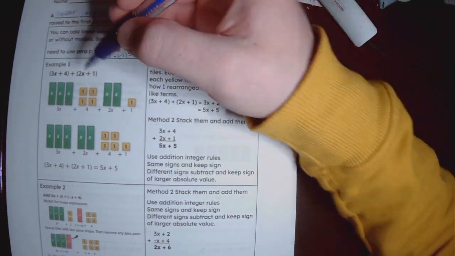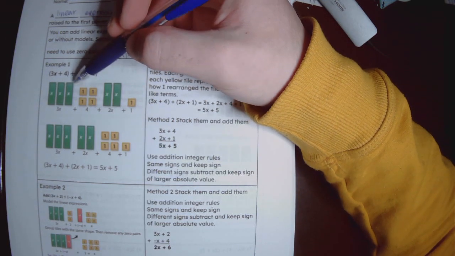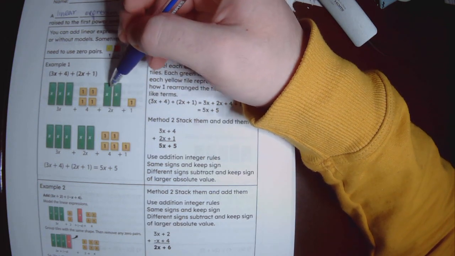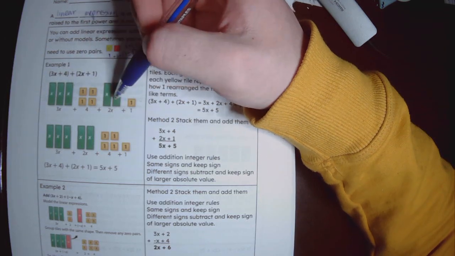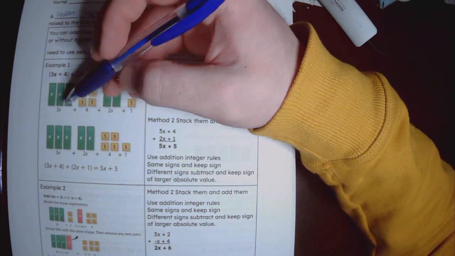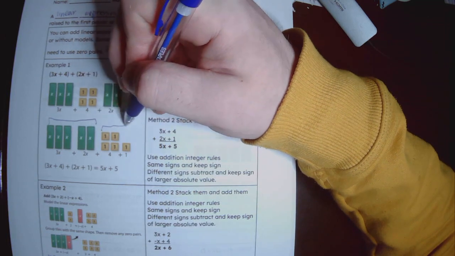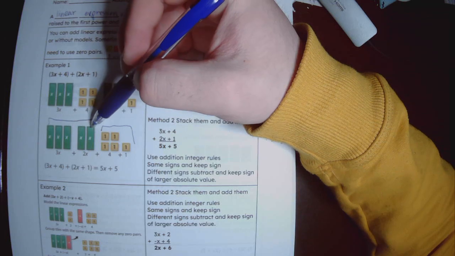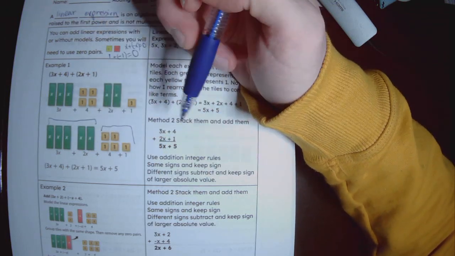All right, so 3x plus 4, I draw 3 rectangles for x's, 3 small squares for 1's, 2 rectangles for x's, 1 small square for 1. They're the same color because they're positive. Now, I'd rearrange the tiles so I keep the same pieces together. So I put all my rectangles that represent x together, and I put all the little squares that represent my 1's together. 1, 2, 3, 4, 5, 5x, 1, 2, 3, 4, 5, 5, and I just count.